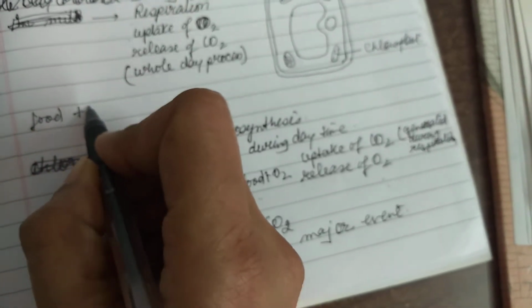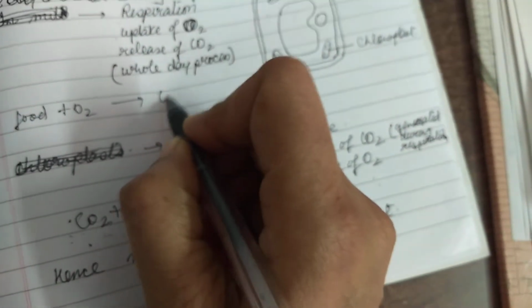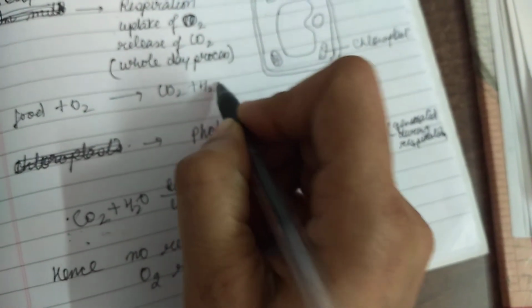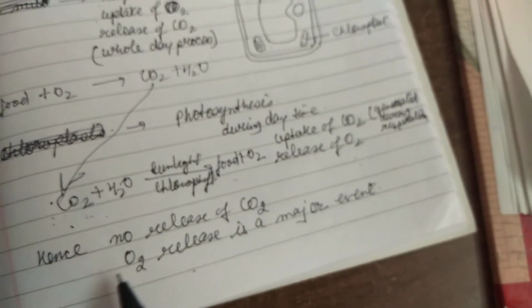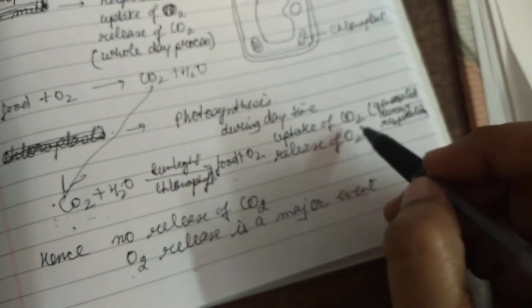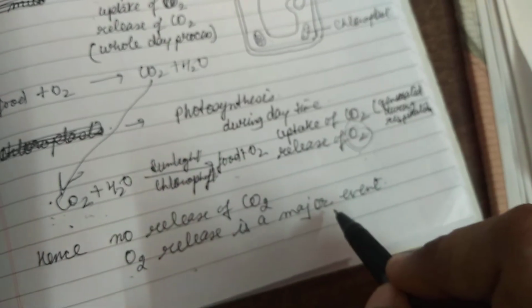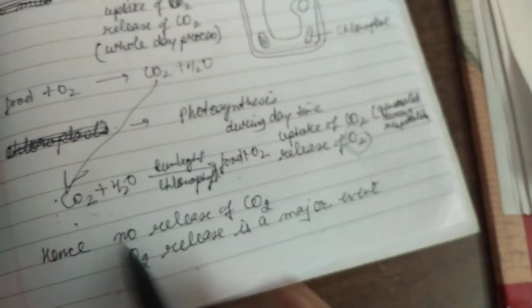Food is burning in the presence of oxygen and releasing carbon dioxide plus water, and this CO2 is used in photosynthesis. So during daytime, the major event is the release of oxygen, because CO2 is used. The oxygen released during photosynthesis is the major event. So no release of carbon dioxide and major release of oxygen. This is happening during daytime.